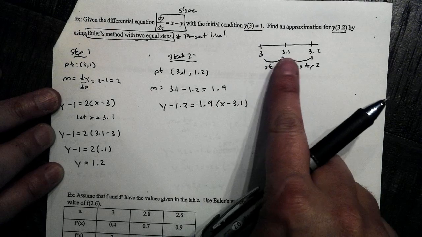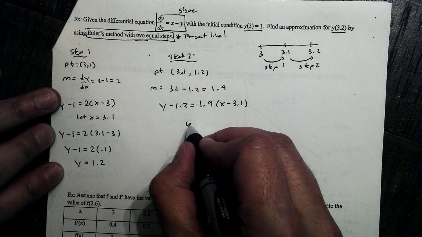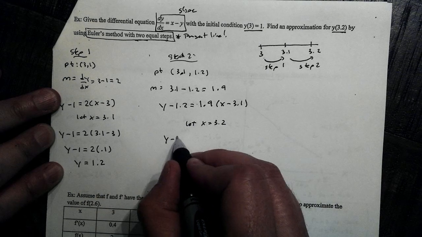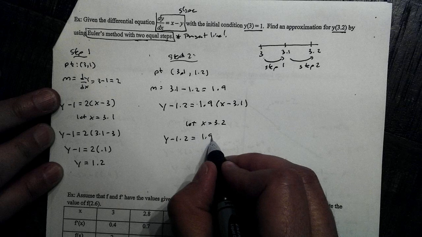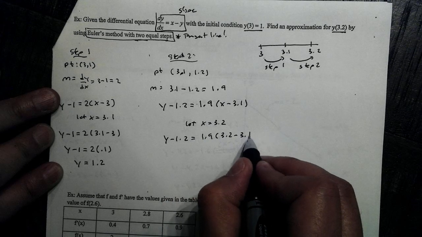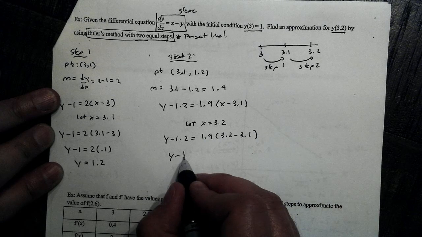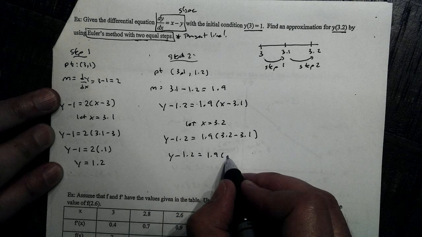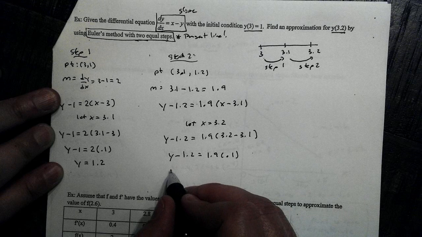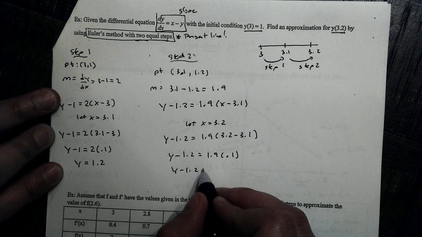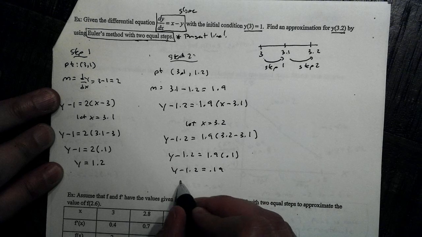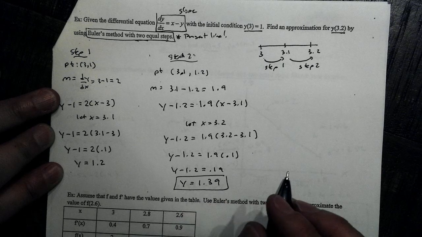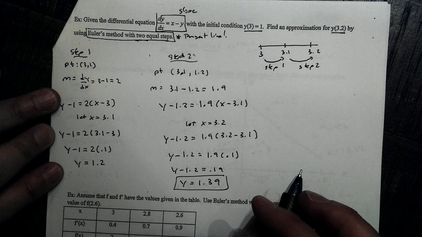And now I can go the rest of the way. Now I'm going to let x equal what I want. That's that 3.2. We will get y minus 1.2 equals 1.9 times 3.2 minus 3.1, and I could just simplify this. 1.9, and this again becomes, what's that, 0.1? So, y minus 1.2 equals 0.19, and we get y equals 1.39, and that would be our approximate.